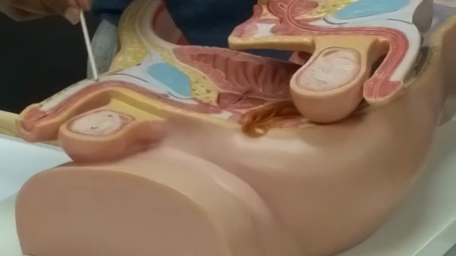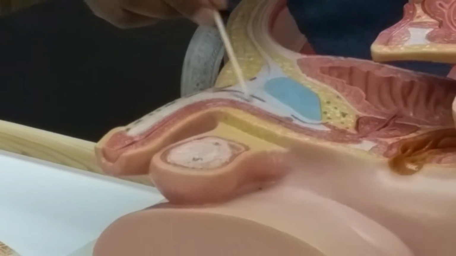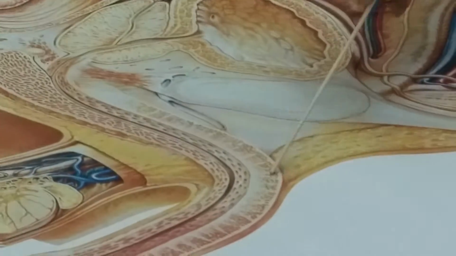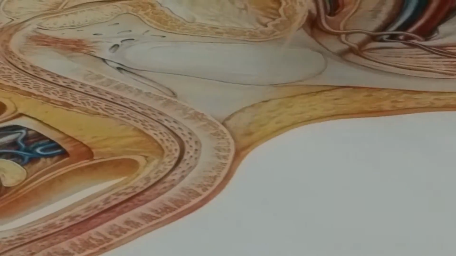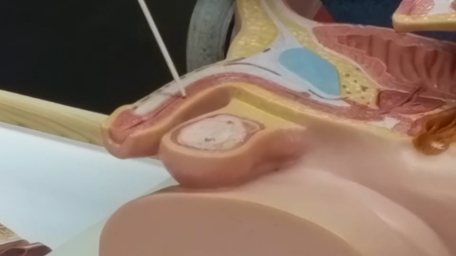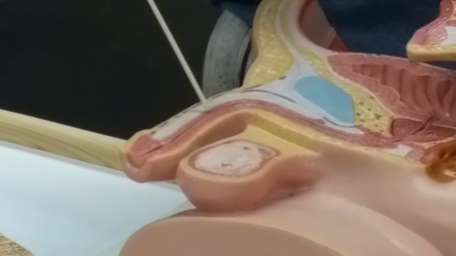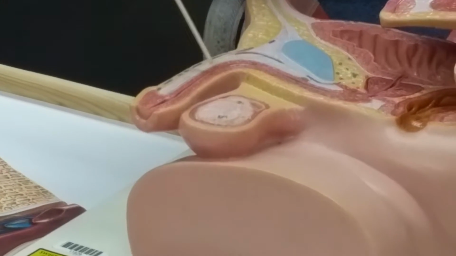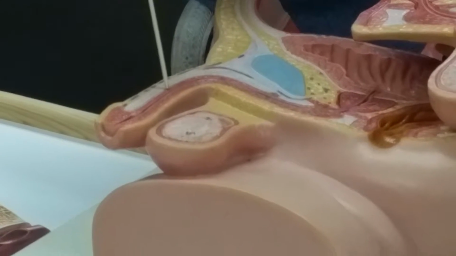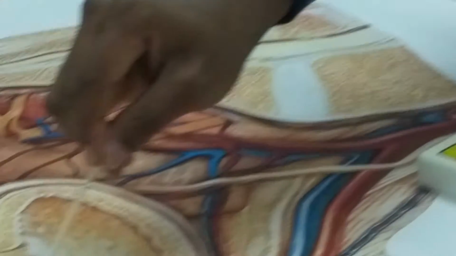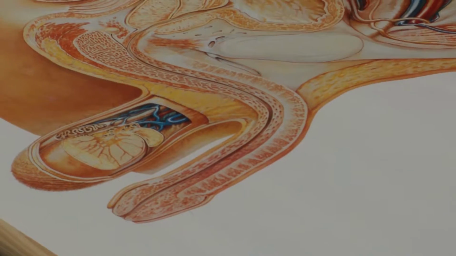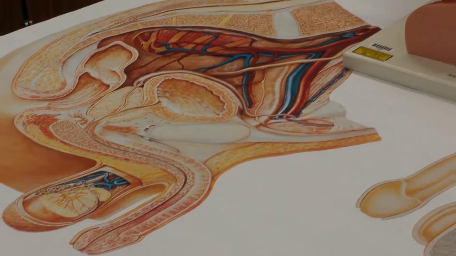And the last two terms, corpora cavernosa. On this section, it would be this white area here, corpora cavernosa, or this section right here of erectile tissue, corpora cavernosa. Whereas the section that actually contains the urethra, in this red color on this piece, is the spongy urethra. So the corpus spongiosum surrounds it. Corpus spongiosum is this erectile tissue, or down here, corpus spongiosum. Again, it's the part that has the spongy urethra inside. Alright, so that's the male system.